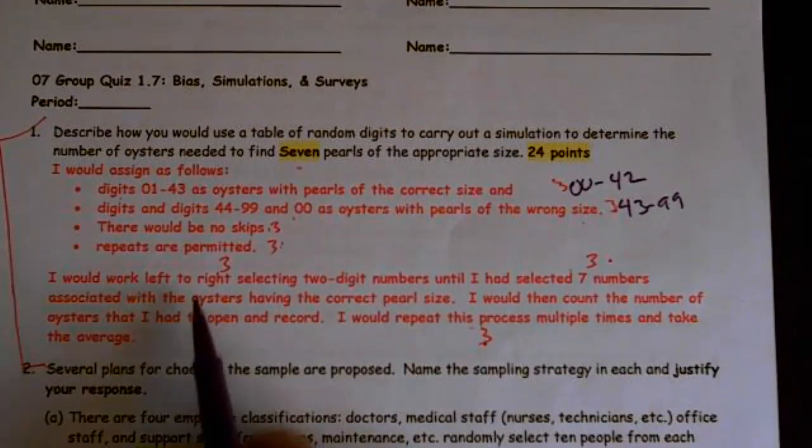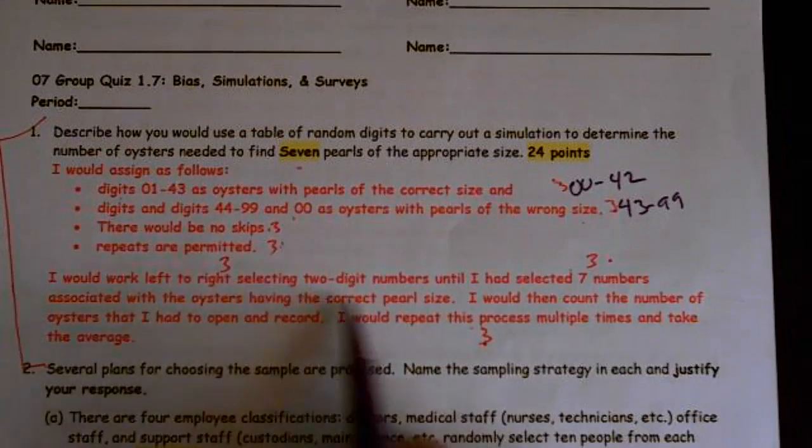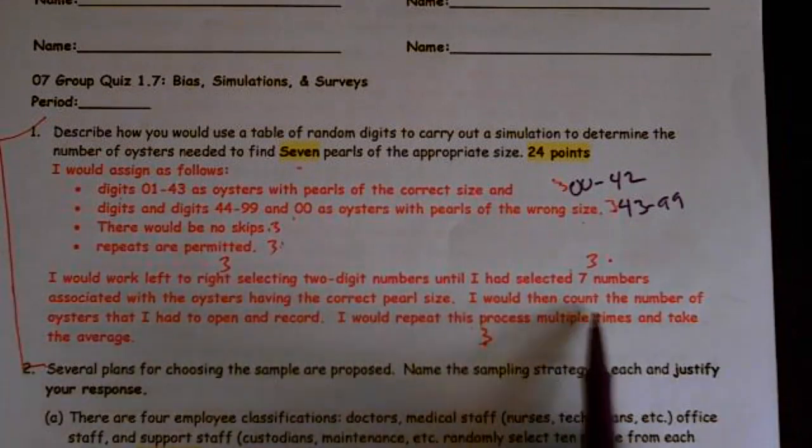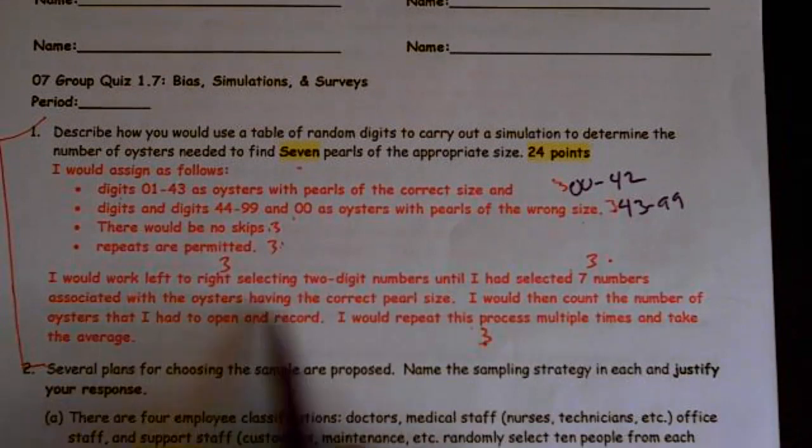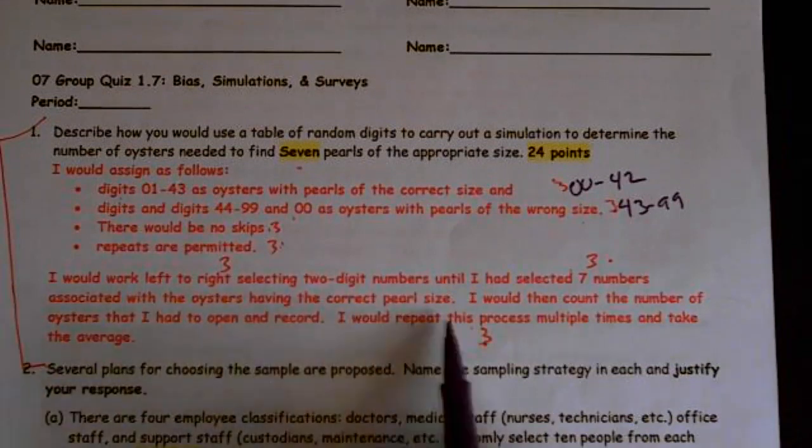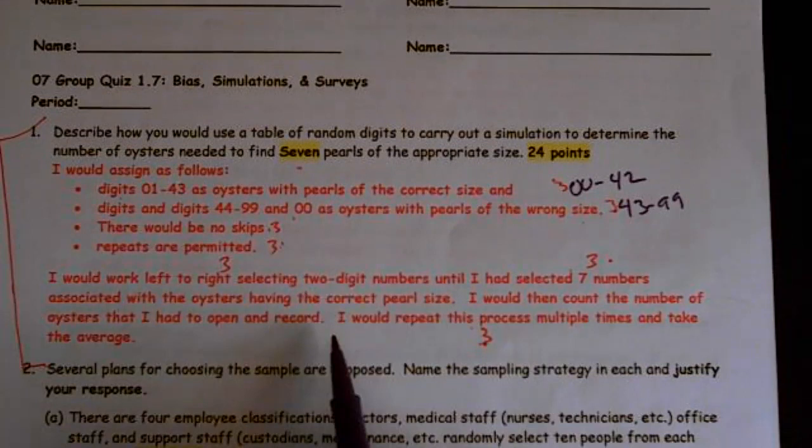Then it was I would work left to right, selecting 2-digit numbers until I had 7 numbers associated with oysters being the correct size. I would then count the number of oysters that I had to open and record. I would repeat this process multiple times and take the average.